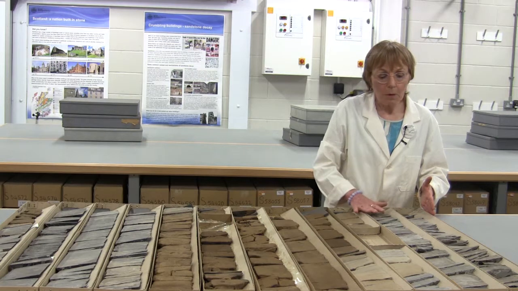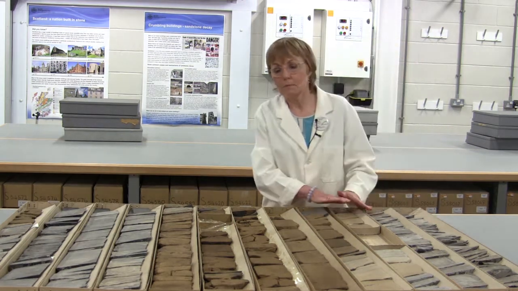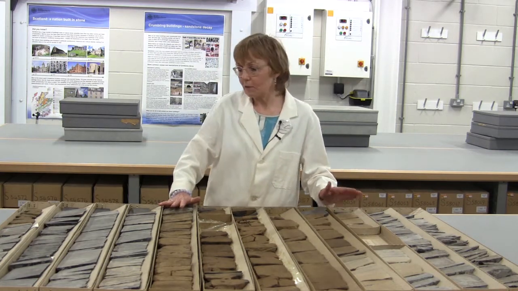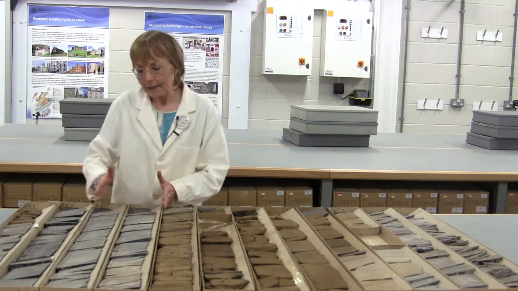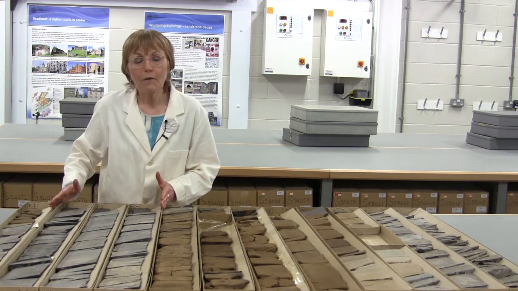We can see from the box that we have our cap rock in grey, our mudstone, our brown oil-stained sandstone, and again towards the bottom of the core we can see another layer of grey cap rock.